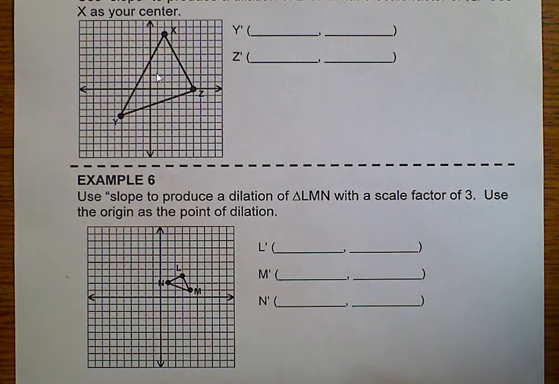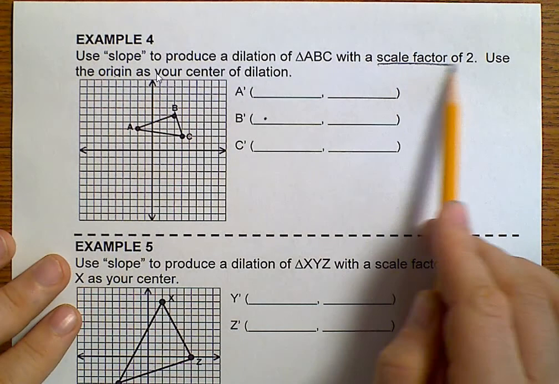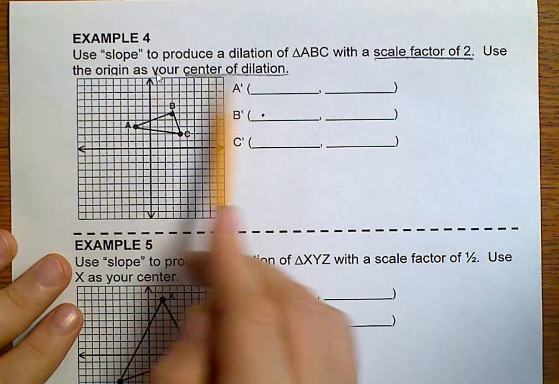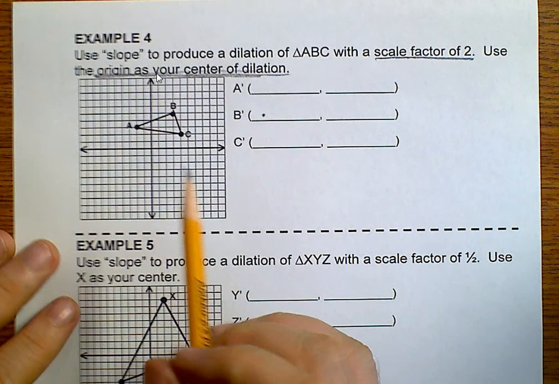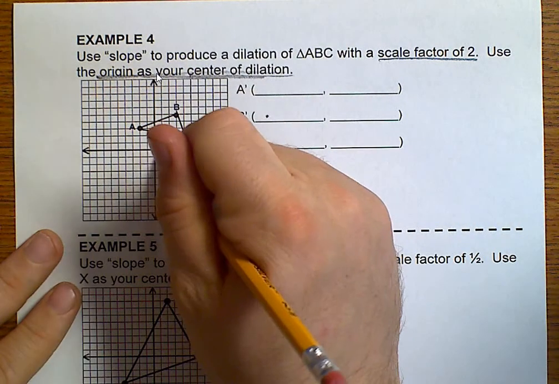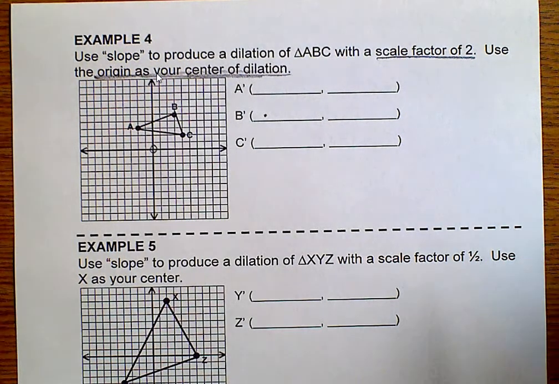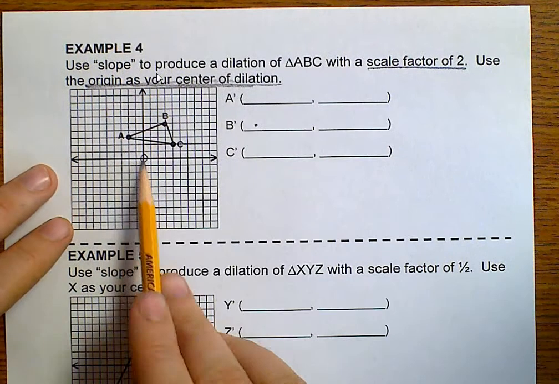Well, we're going to use that slope to produce dilations. Now, there are a couple of things you need to know. You need to know what your scale factor is, and you need to know what your center of dilation is. So, our center of dilation is the origin. So that's the important point. And we're doing a scale factor of 2. So to do this, you need to find your slope from your center of dilation to your point and double it.